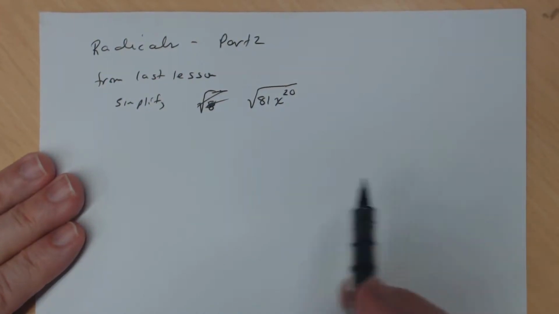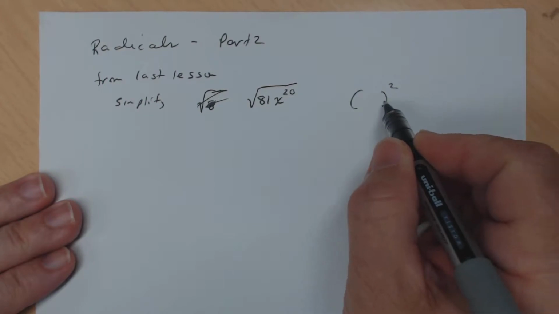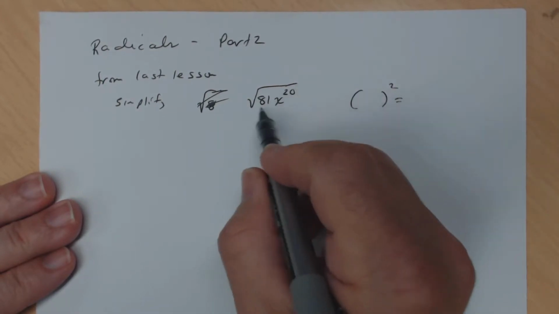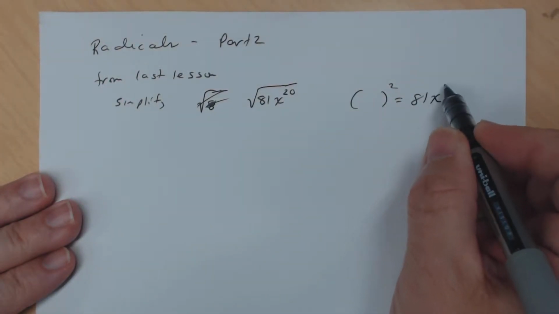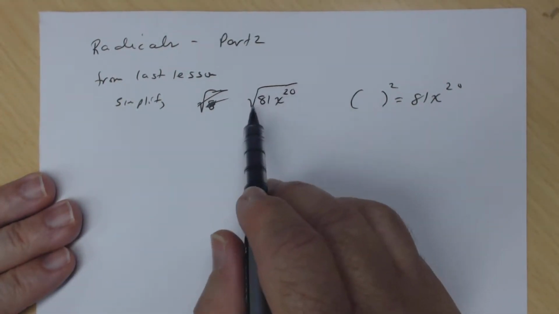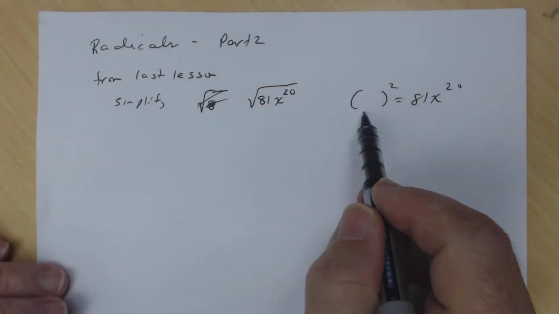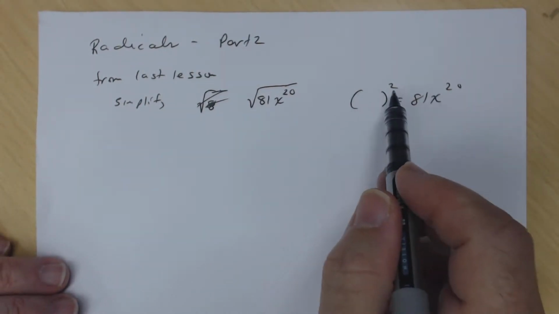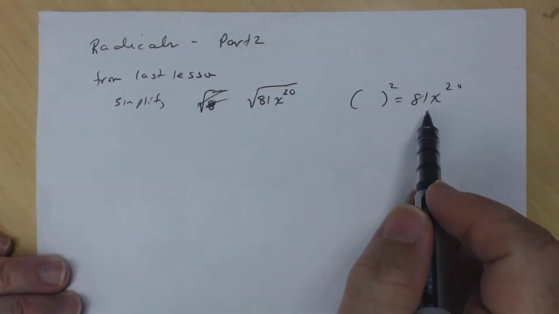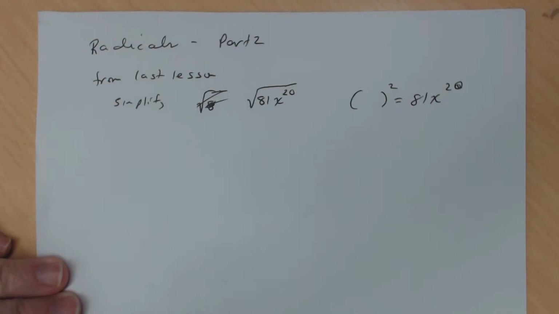Okay, so remember what we did in the last class period. We asked ourselves, what squared will equal the radicand? So 81x to the 20th. That's what you're asked. Remember, when you're taking the square root of a radicand, your answer will be what you can square, what you can multiply by itself, so that you get the radicand back.